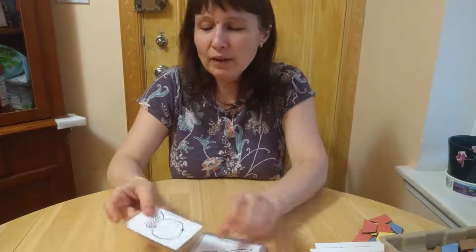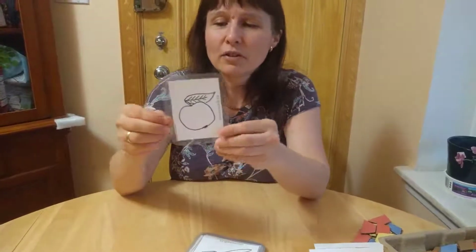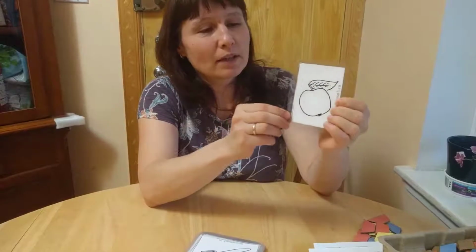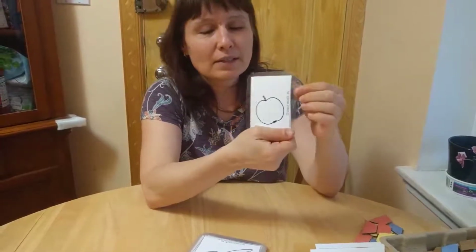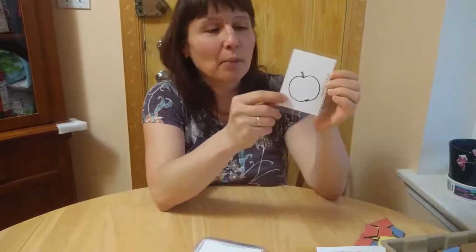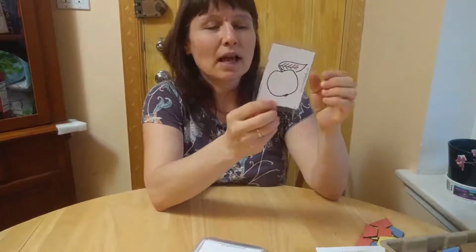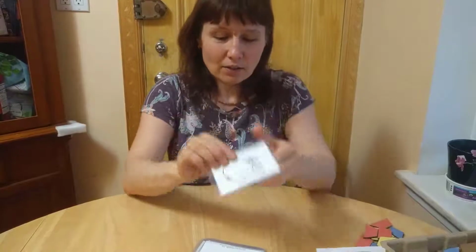The point here is that there is a picture, and on one side is one picture, on the other side is almost the same picture, just with something a little bit different. So for example, here's an apple on one side, but it's an apple with a leaf on the other side.